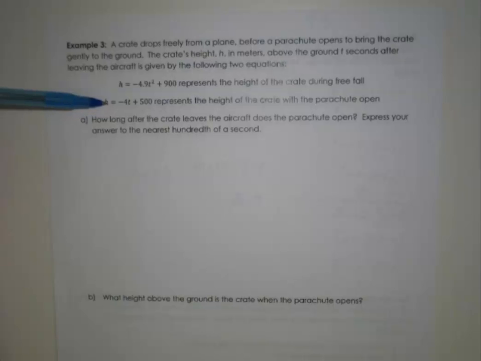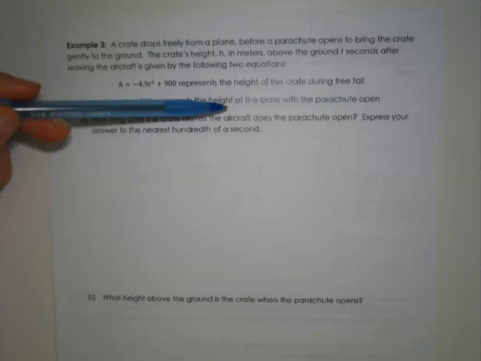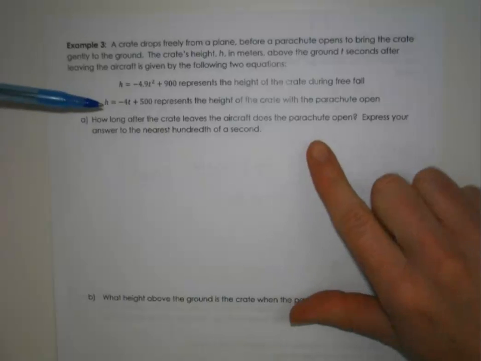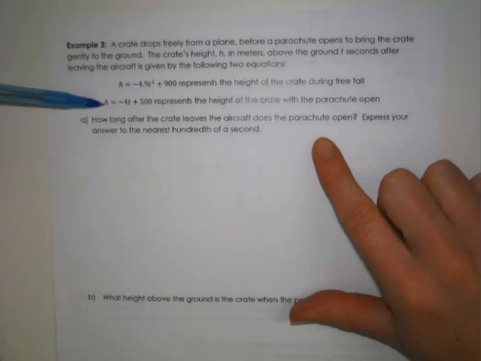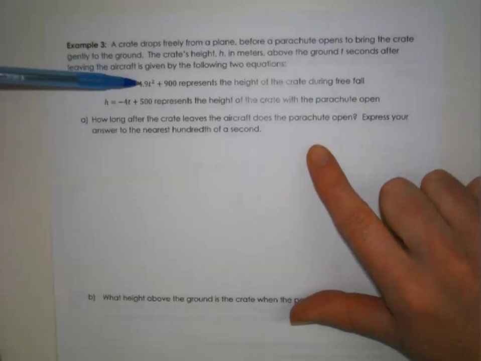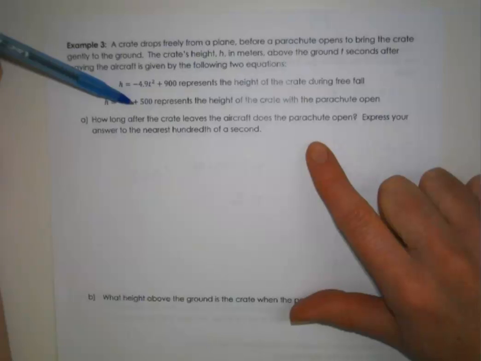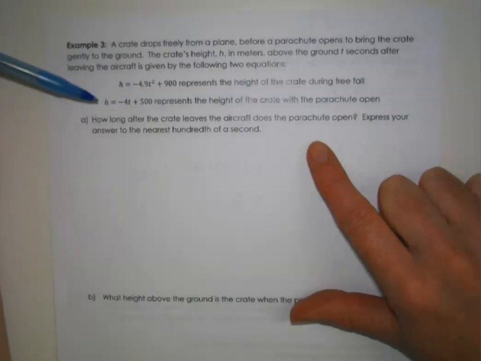The second one represents the height of the crate with the parachute open. And they're asking us how long after the crate leaves the aircraft does the parachute open. So essentially what we're looking for is the place where t is the same for both of these, where we have, well, I guess t and h would be the same, right? For both of those.